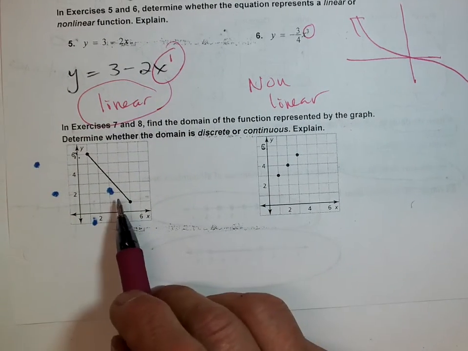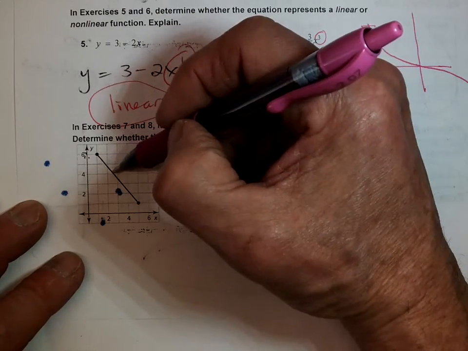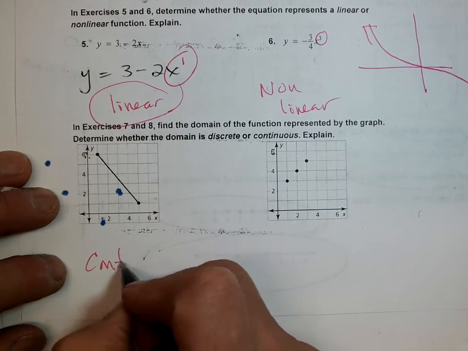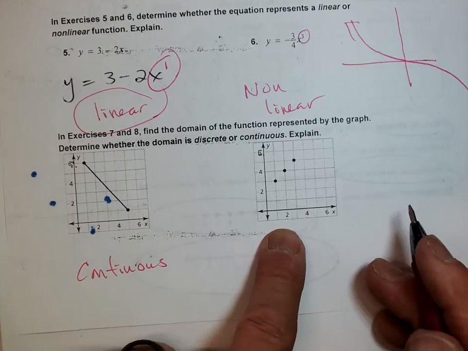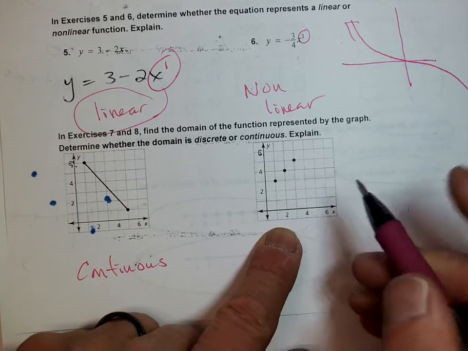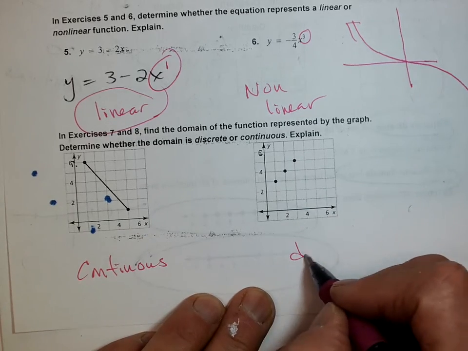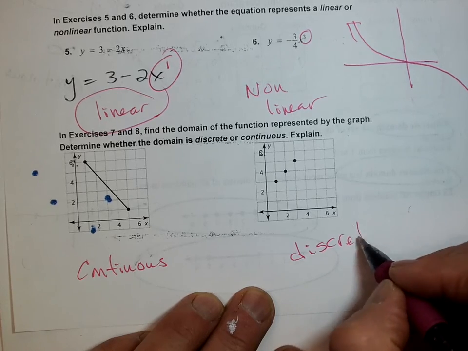Is this one continuous or discrete? Continuous. It's continuous because I can draw straight down, never pick up, all the points. So this one's definitely continuous. And what about number 6? Continuous or discrete? Discrete, right? Because I got 3 points. This one's discrete. I always spell it wrong. Discrete.